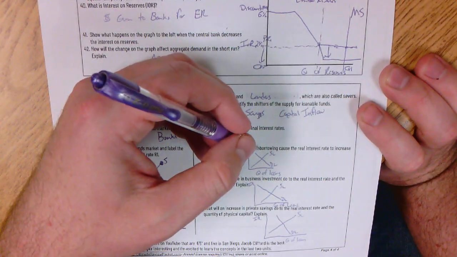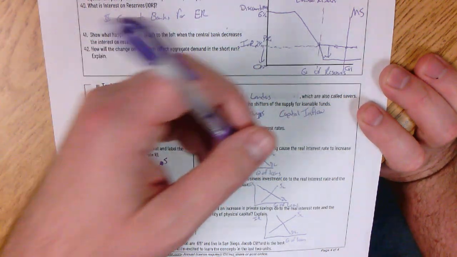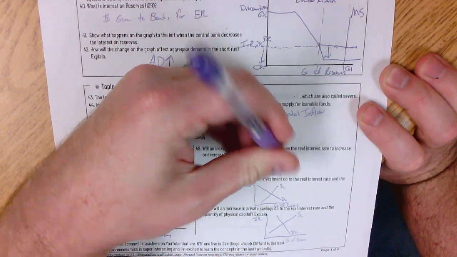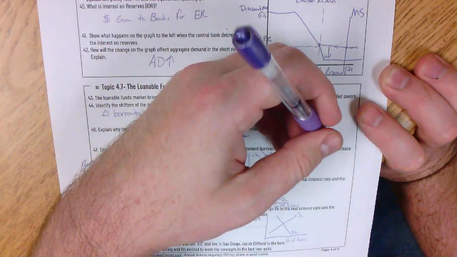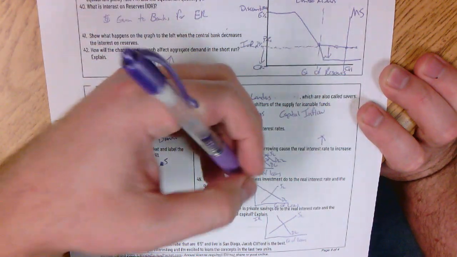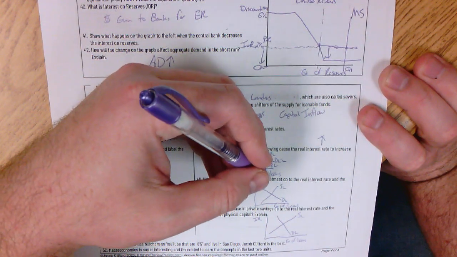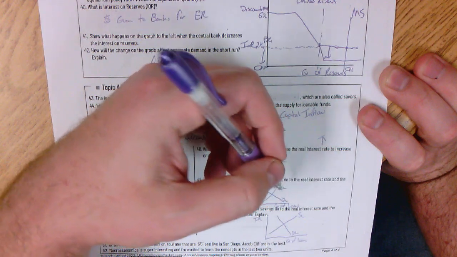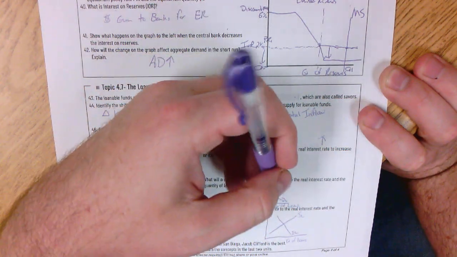Will an increase in government borrowing cause the real interest rate to increase or decrease? If the government borrows more, their demand for loans goes up, which would push up interest rates. So interest rates would increase. What would a decrease in business investment do to the real interest rate and quantity of loans?